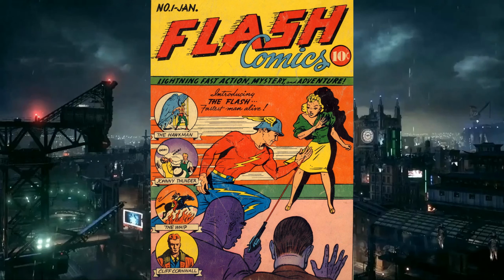Not my Flash. It's not a great secret identity. We did discuss that already. To be honest, I didn't really like the comic. It wasn't very good. I wasn't a fan of his outfit. It bothered me a lot. And he didn't have a mask on. That bothered me a lot too.